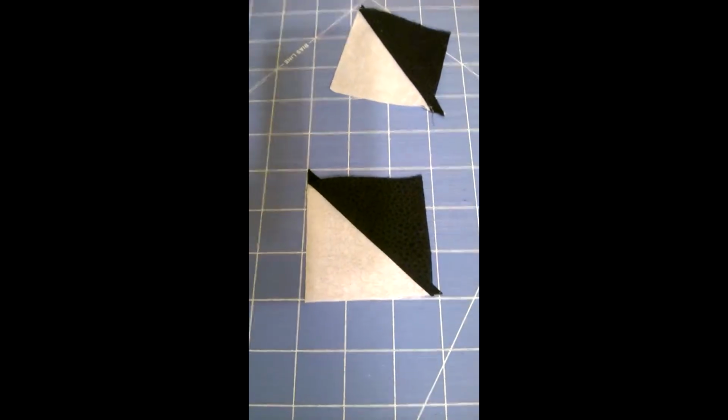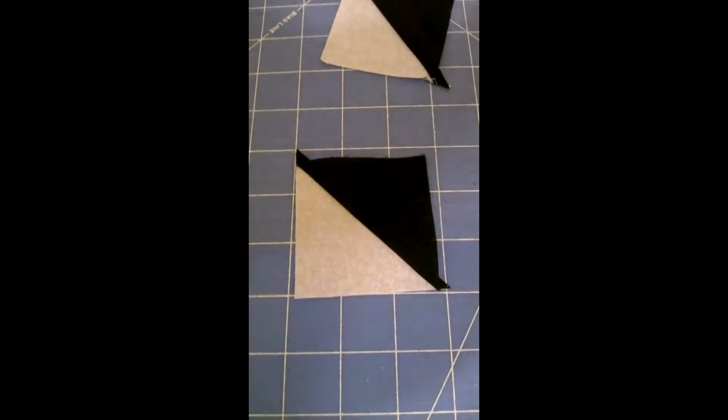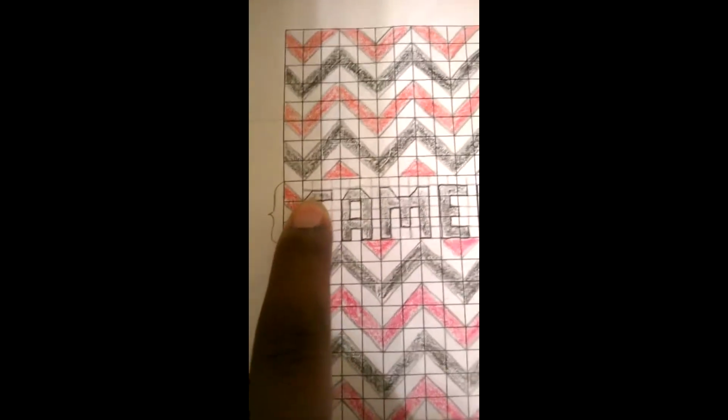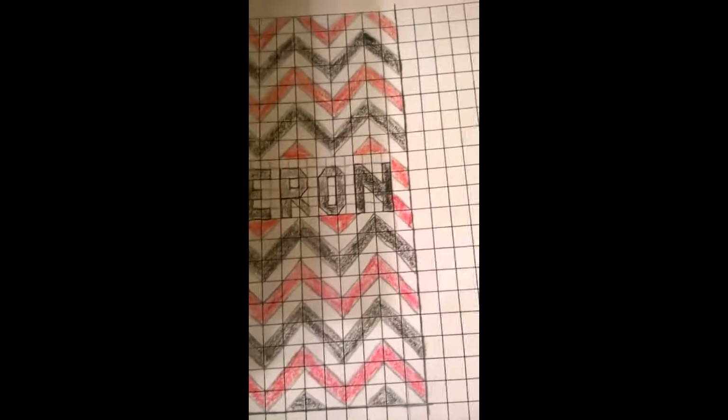I also made some smaller blocks because my letters are going to have a few diagonals. Let me show you how that works. See how this block right there has some half square triangles, so you can see that as you go through the name block, and the rest of them will be squares.